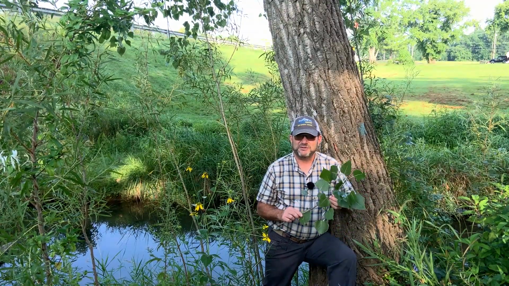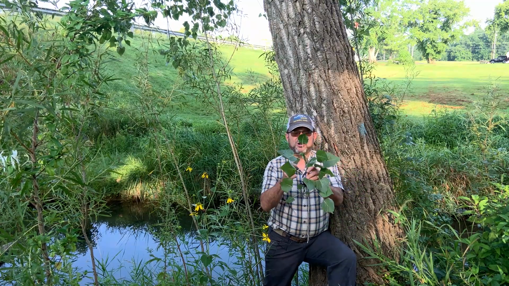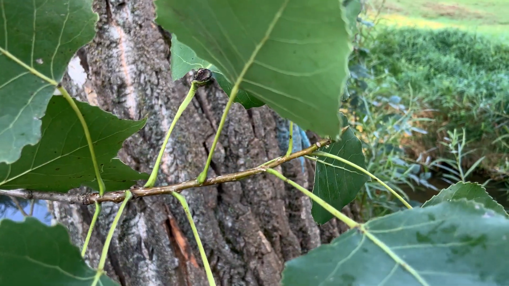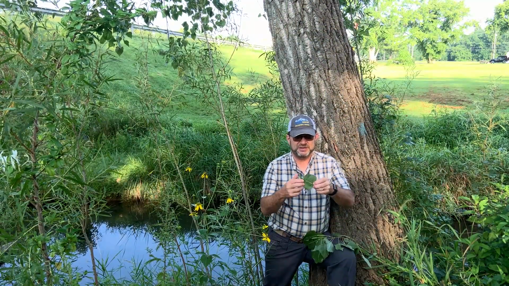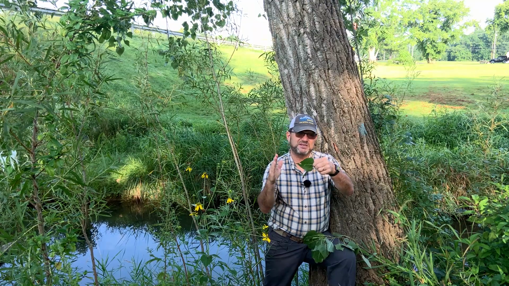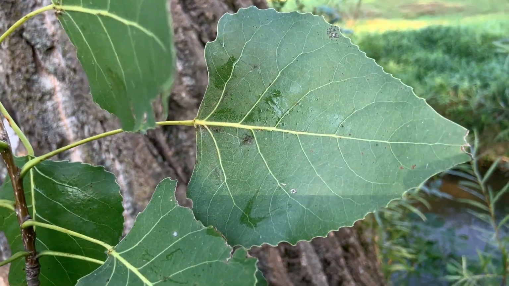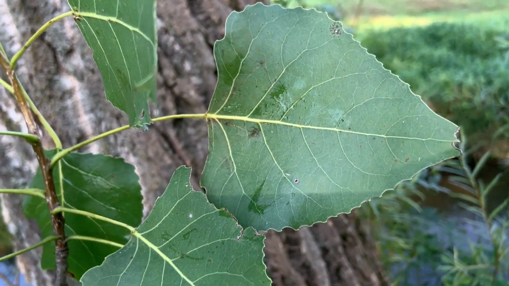So how do we identify eastern cottonwood? First of all, eastern cottonwood has alternate, simple leaves. So the leaves alternate sides of the twigs, and they have a single leaf blade. These single leaf blades can be anywhere from 3 to about 6 inches in length. Typically on a mature tree, they're going to be closer to the 3. On a sprout, they can be much larger, but again, about 3 to 6 inches in length.